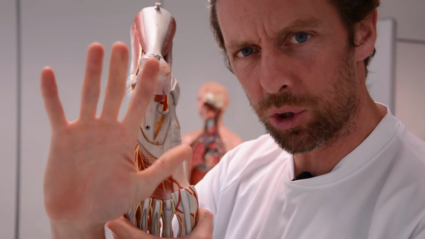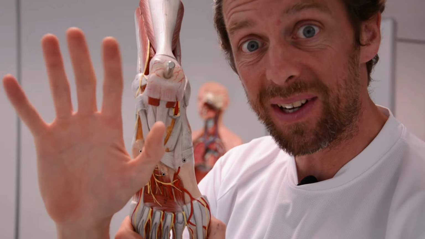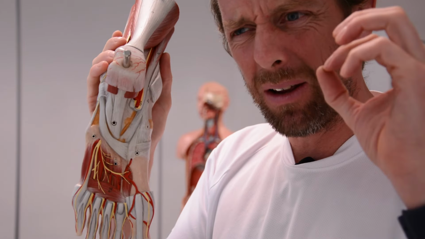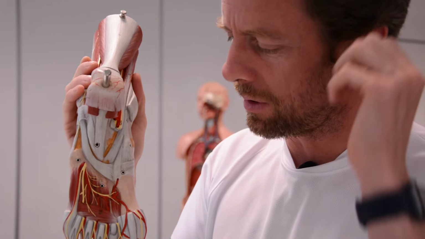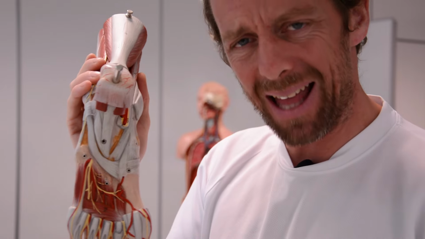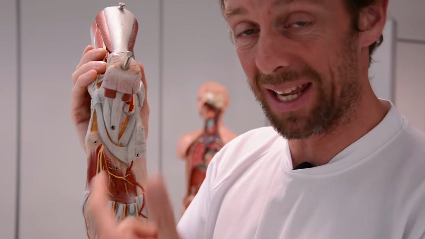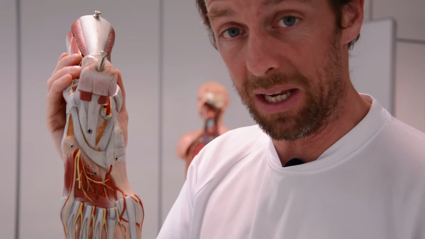As we saw in the hand, we saw superficial and deep palmar arches in the hand, didn't we? There's a plantar arch here. Now, I read that there is sometimes superficial and deep plantar arches. Sometimes there's just a single plantar arch and it just gets called the plantar arch, and sometimes it gets called the deep plantar arch.